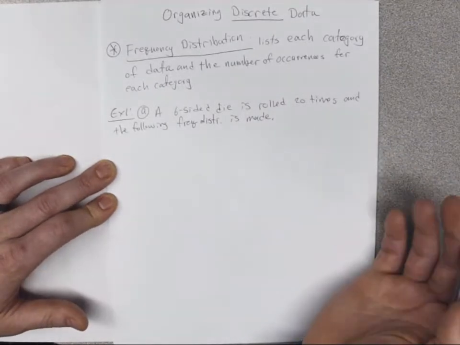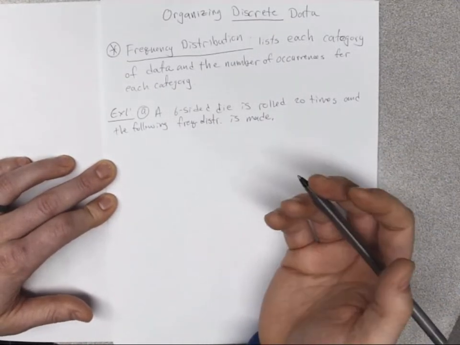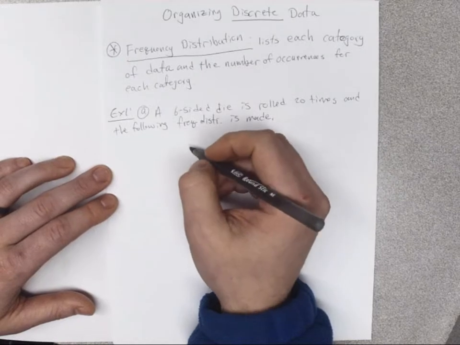So basically what I'm doing here is I'm pretending that I'm rolling the dice 20 times, but I'm just going to make up the data as I go.